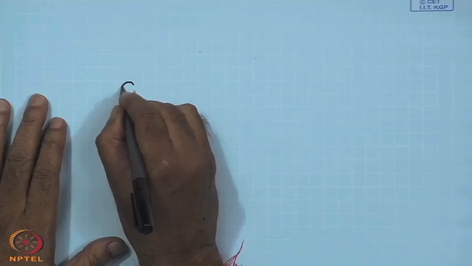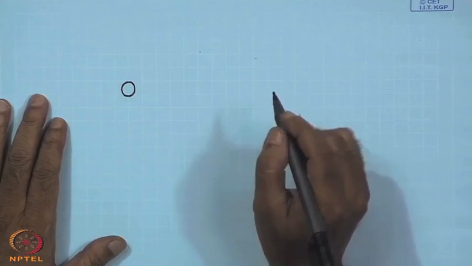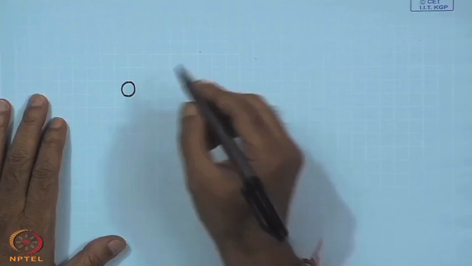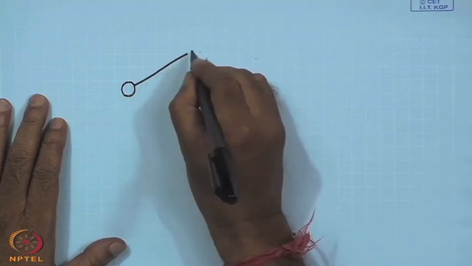So, let us start, this is your initial state. We have told A, B and C, the activities of the project, can start simultaneously.